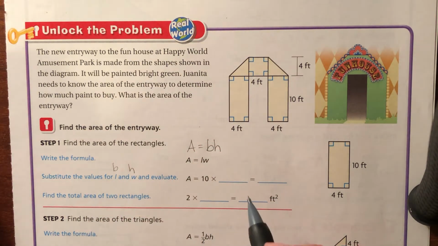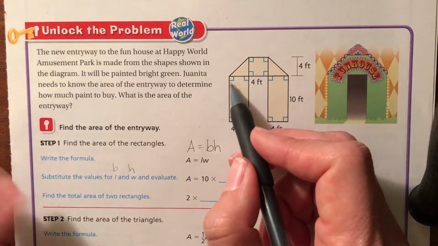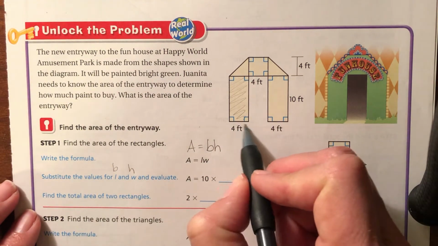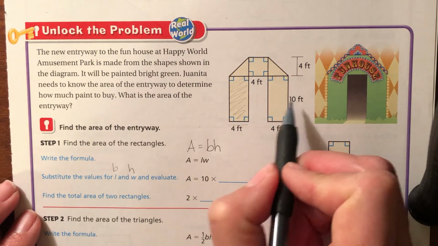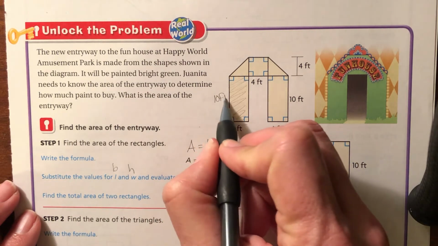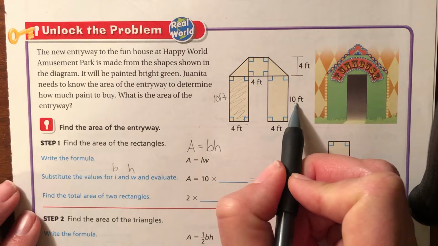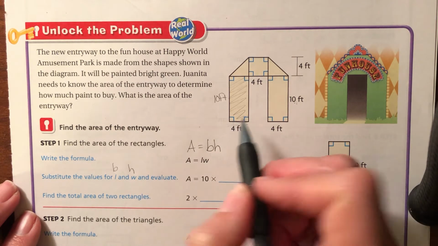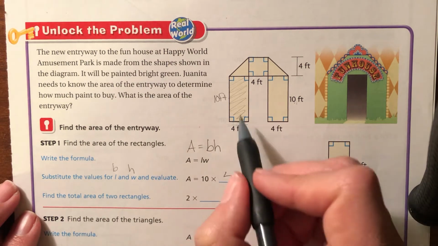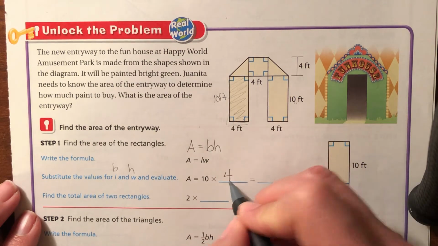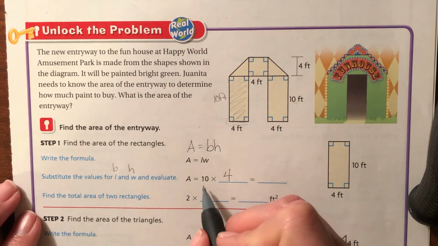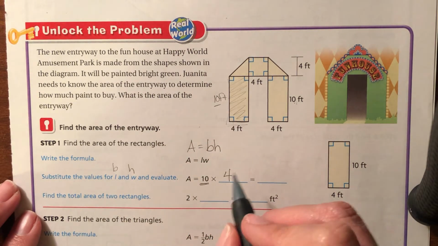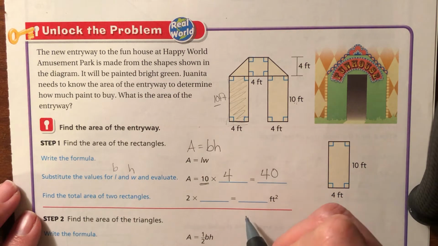This rectangle is 4 feet across and 10 feet high. I got that 10 from over here. So it's 10 times 4. They put the 10 in for you. Area equals 10 times 4, which is 40.